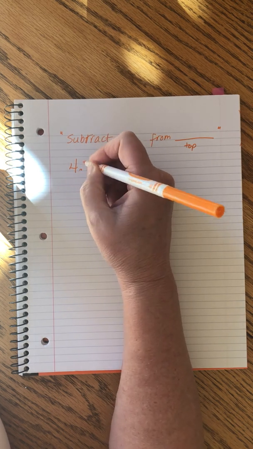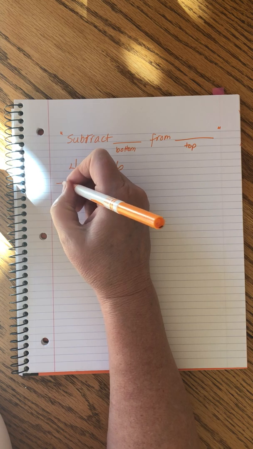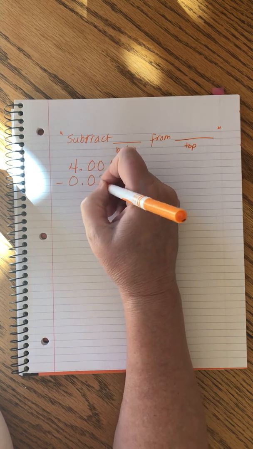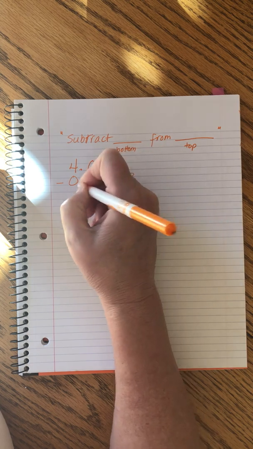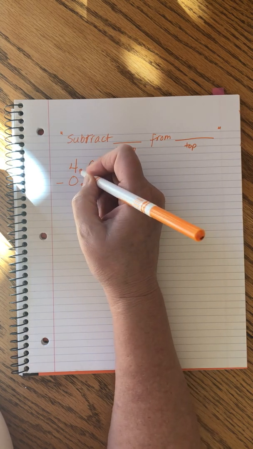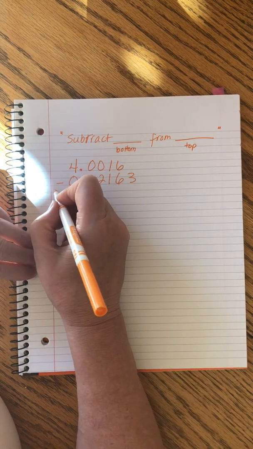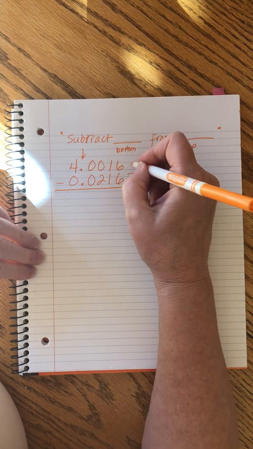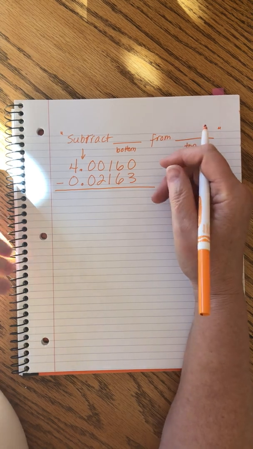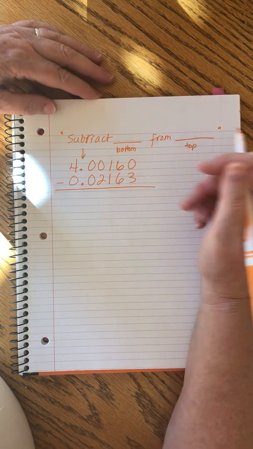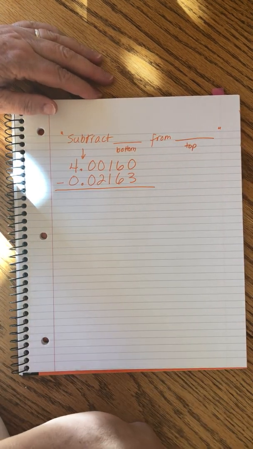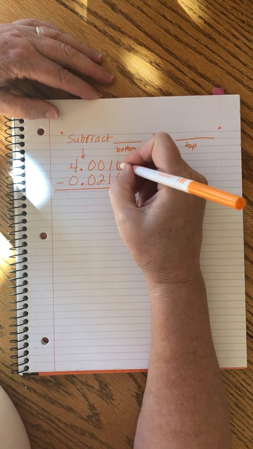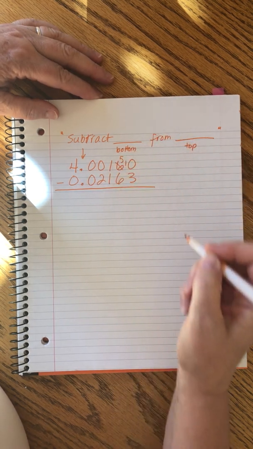4.0016 and subtract from it 0.0. I think these are the same numbers we had in the last problem. Yeah, they are. But this time we're subtracting. Same rule though. Line up the decimals. Fill in with zeros if you like. You don't have to. I mean, in subtraction, it makes a little more sense, but put the decimals in so that they're lined up. Now we can subtract. Right?